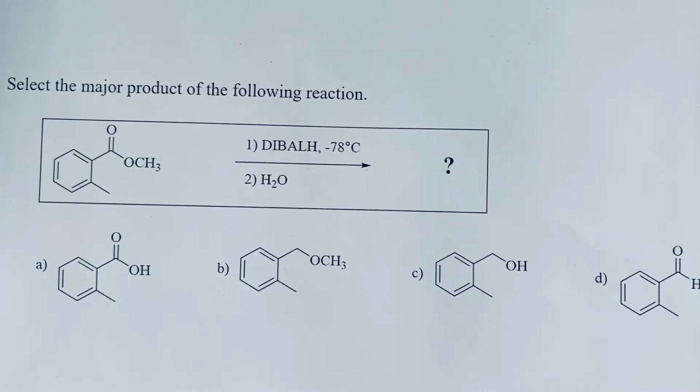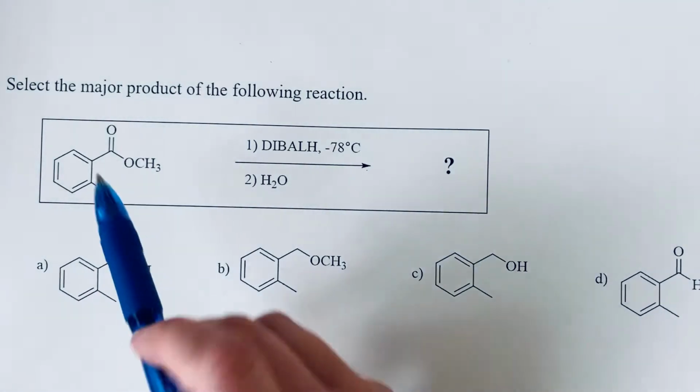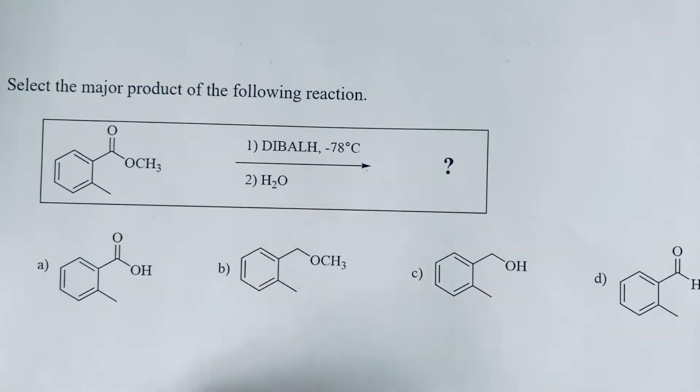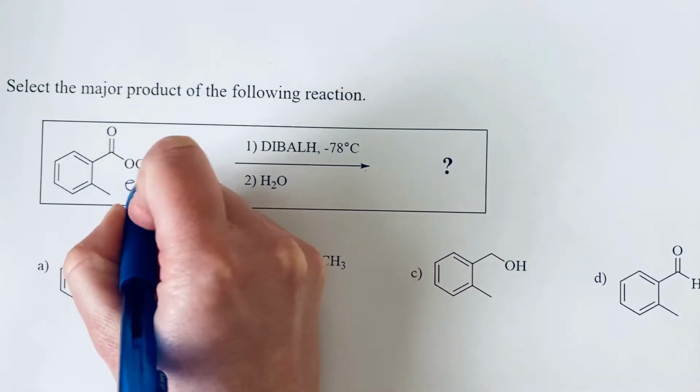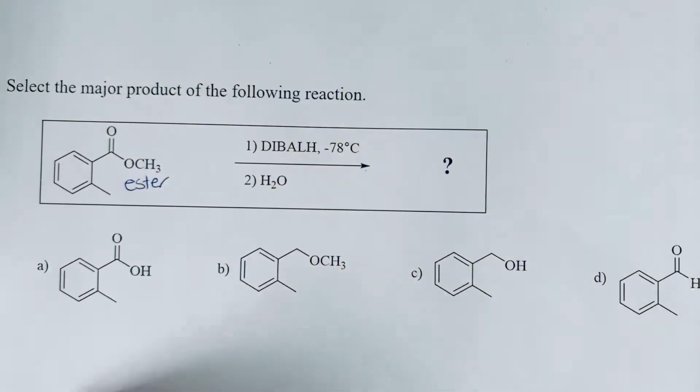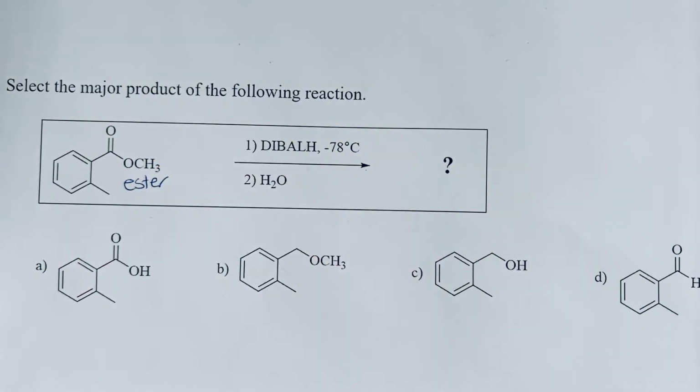Select the major product of the following reaction. So if we look at our starting material, we see that it contains a benzene ring, which we haven't discussed the chemistry of yet. The other functional group that we see is this ester. So we have an ester, and that's the portion of the molecule that's going to be reacting here.